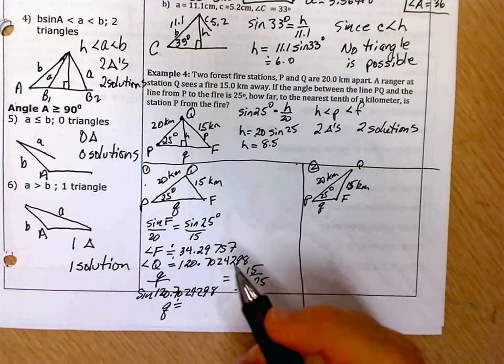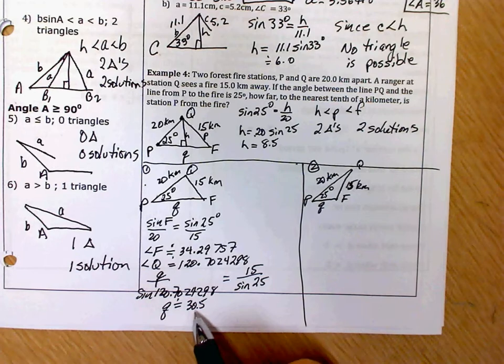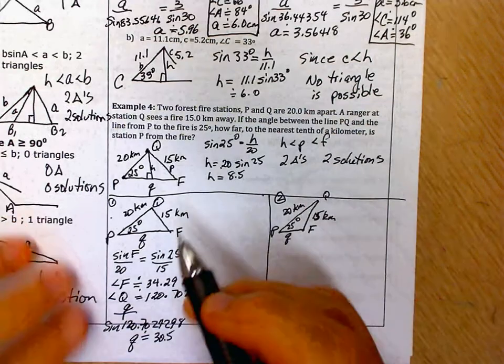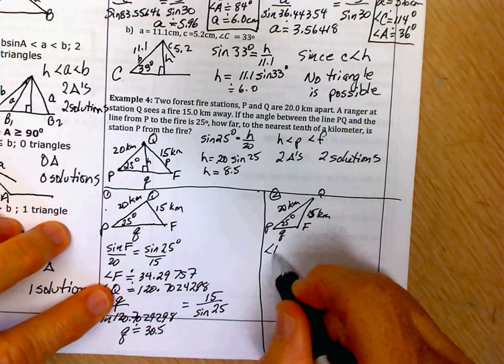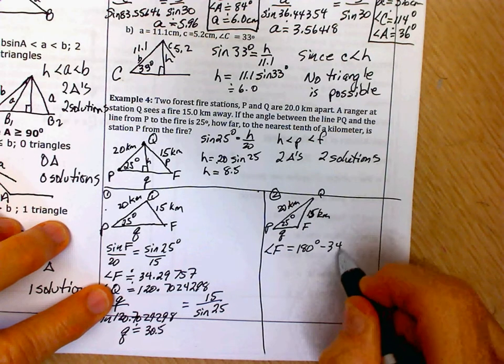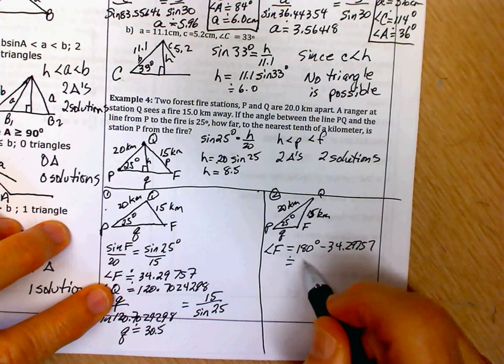Let's do this one. In the second scenario, angle F is equal to 180 minus 34.29757, and that is approximately 145.70243.